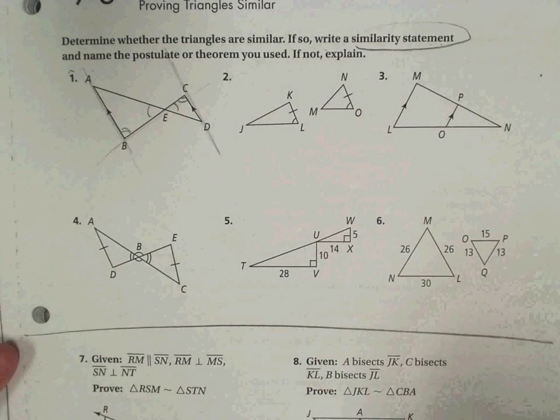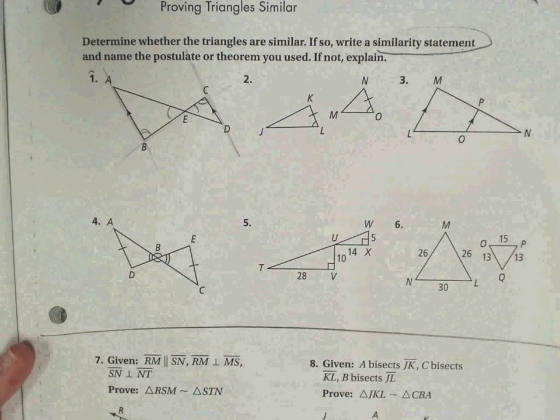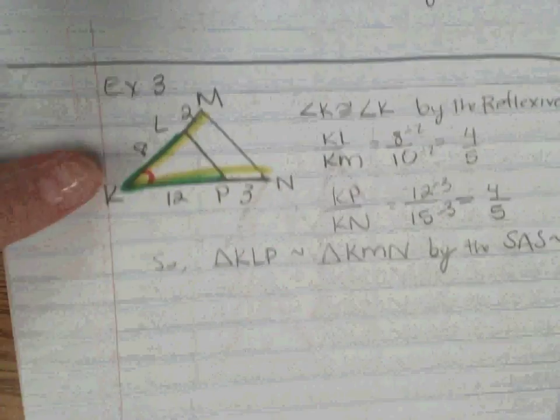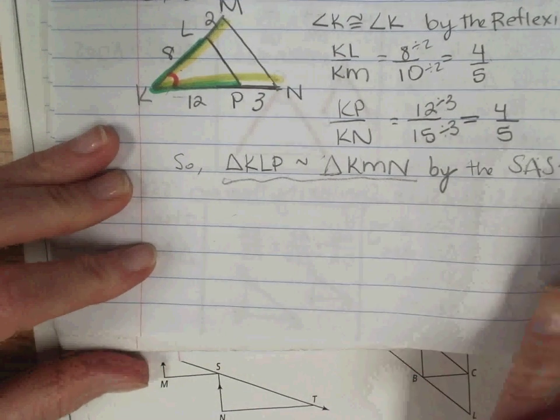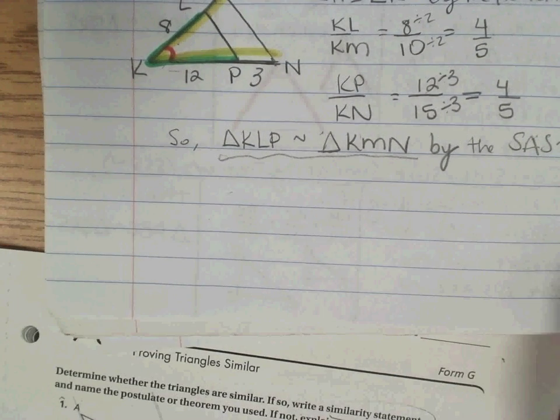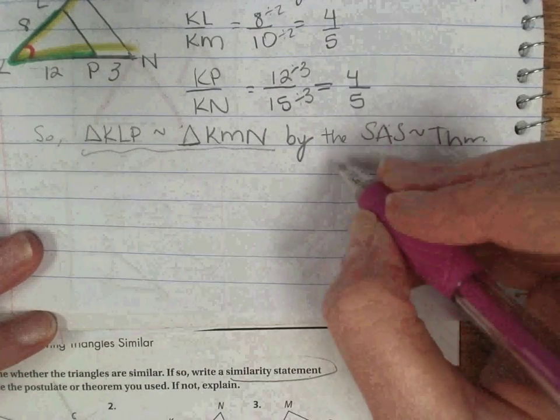So the similarity statement, that's when we talk about triangle so-and-so is similar to triangle so-and-so, right? This right here is the similarity statement. And then when it says name the postulate or theorem, that's this part right here.